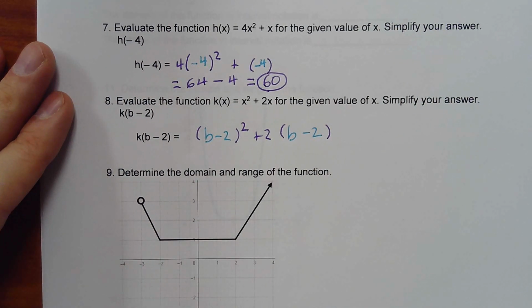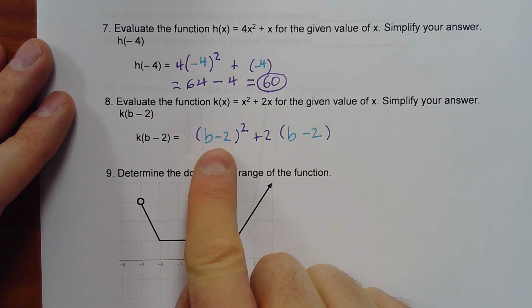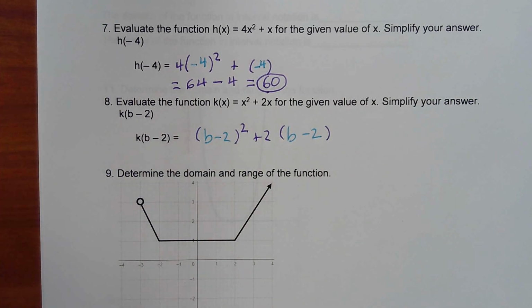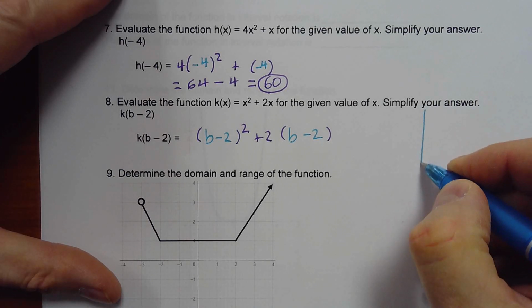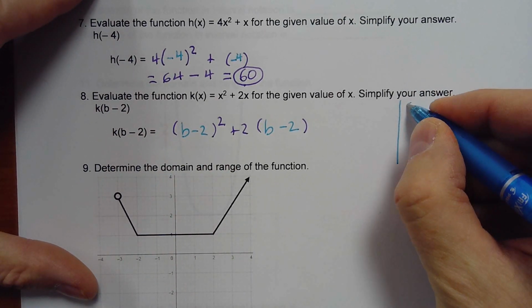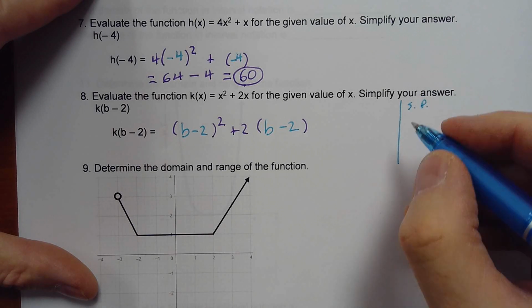Now, since we have more than one term inside this parentheses, we can't just square each term. We have to go through and FOIL this out. So let's go off to the side here to our scratch paper.